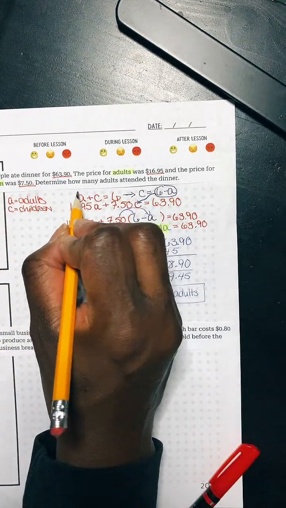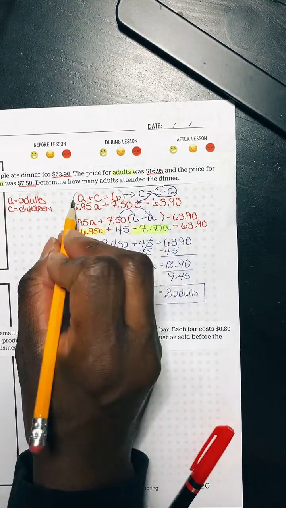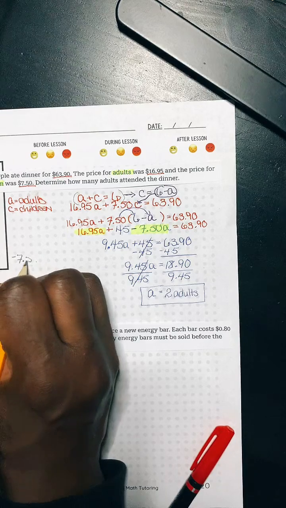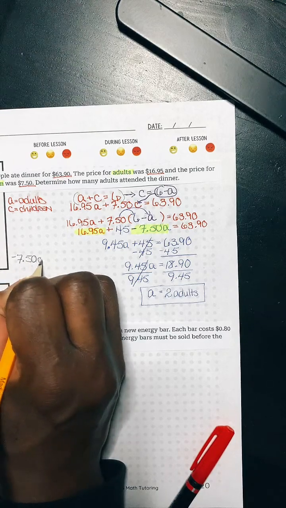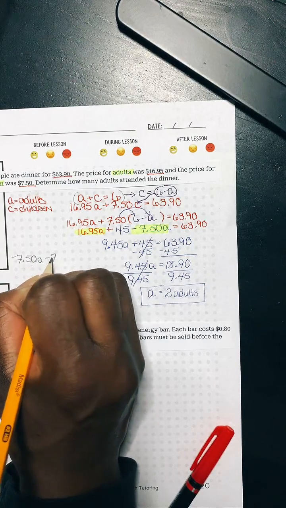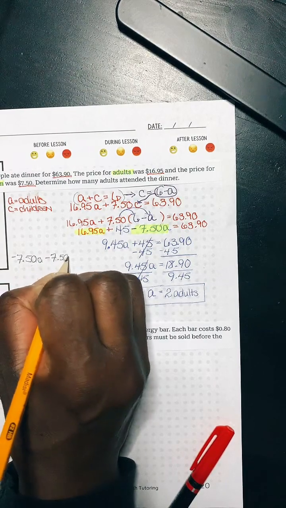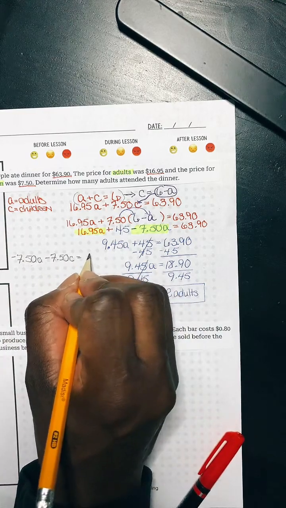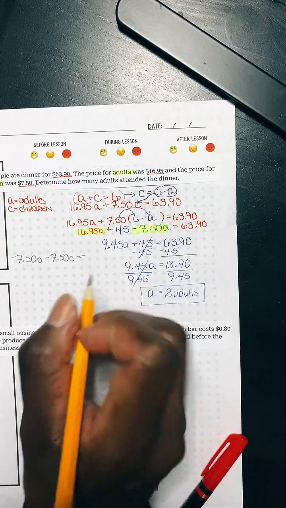So if I wanted to multiply everything here by negative 750, I would have gotten a negative 750 A, minus 750 C equals whatever 750 times will be negative.